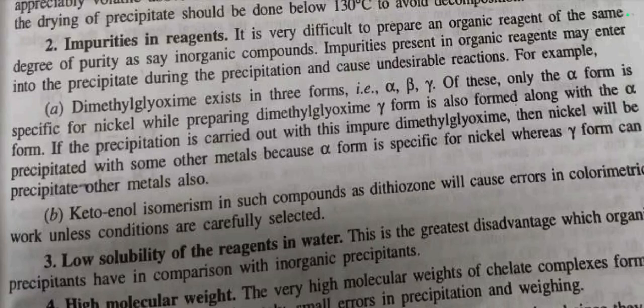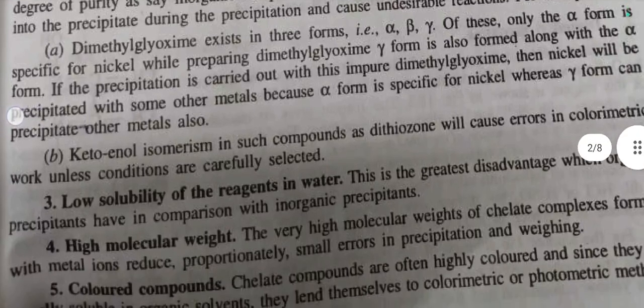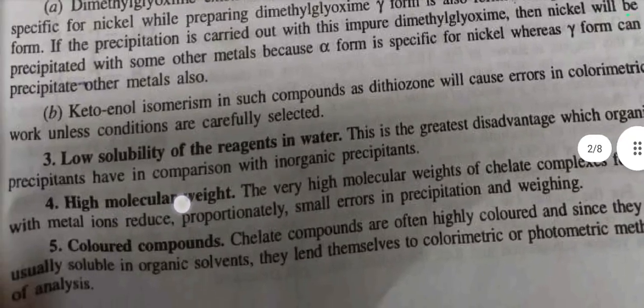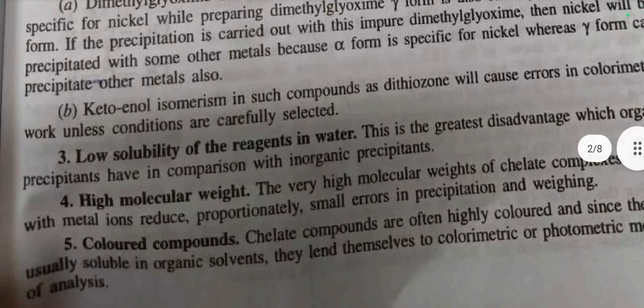If the precipitation is carried out with this impure dimethyl glyoxime, the nickel will be precipitated with some other metals because alpha form is specific for nickel, whereas gamma form can precipitate other metals also. Keto-enol isomerism in such compounds as dithizone will cause errors in colorimetric work unless conditions are carefully selected.